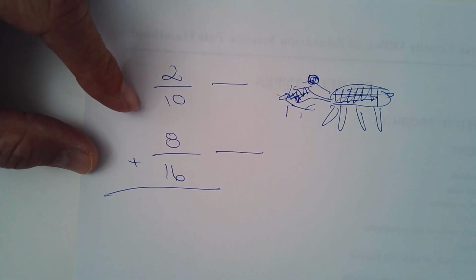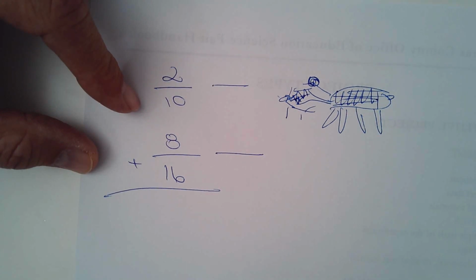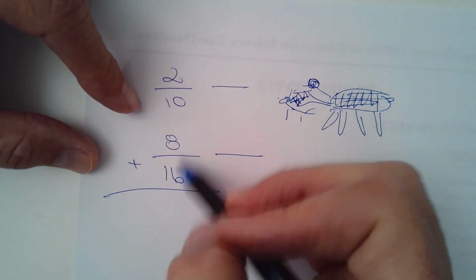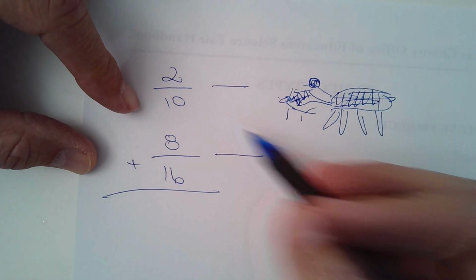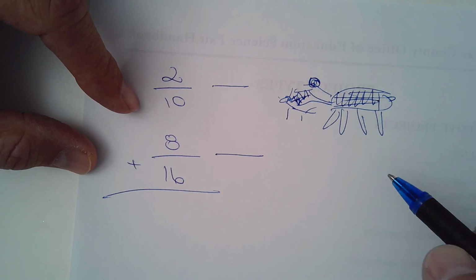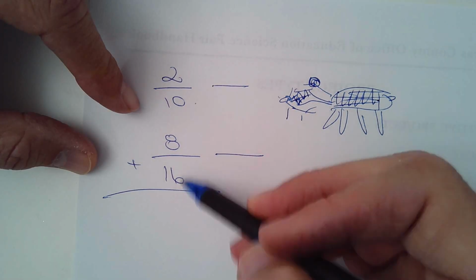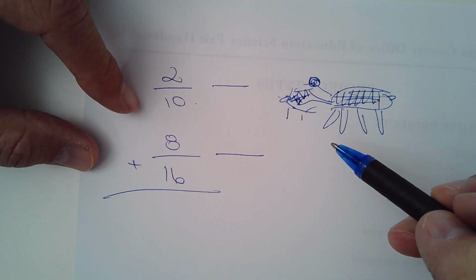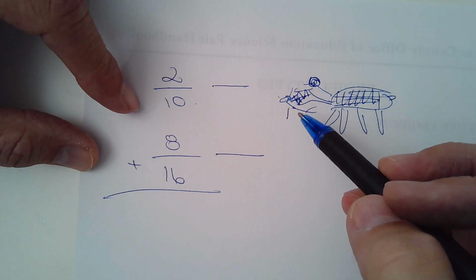But what you need to do first is reduce them. A lot of them you have to reduce. Because 10 and 16, well, you could add 16 multiple times, or you could just simply multiply 10 and 16 to get 160. That would really be going the long way around the barn. So you want to reduce these first.